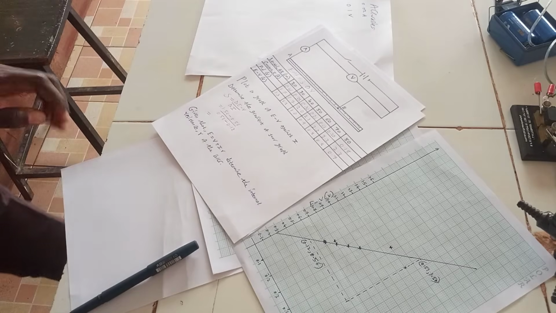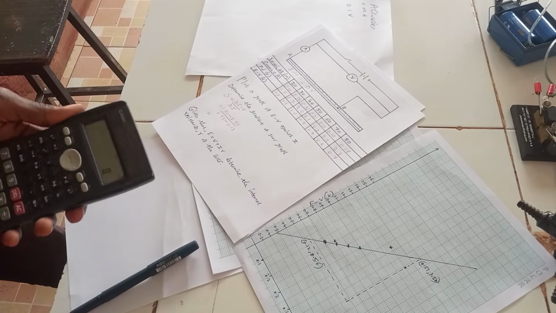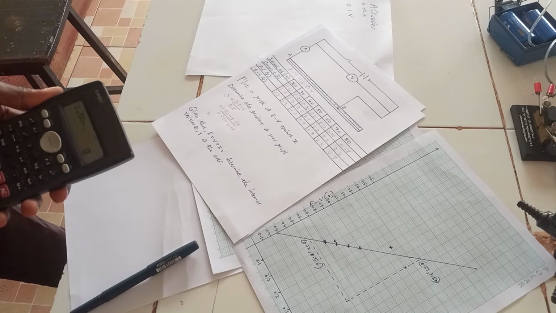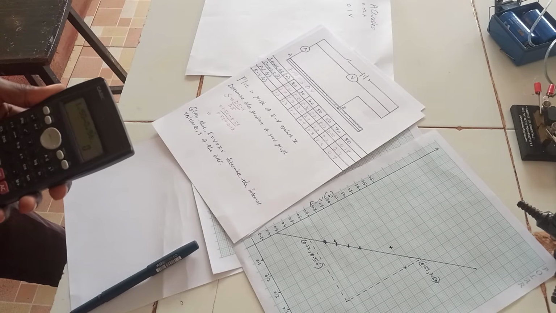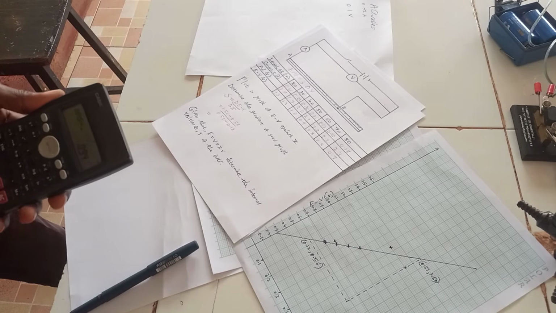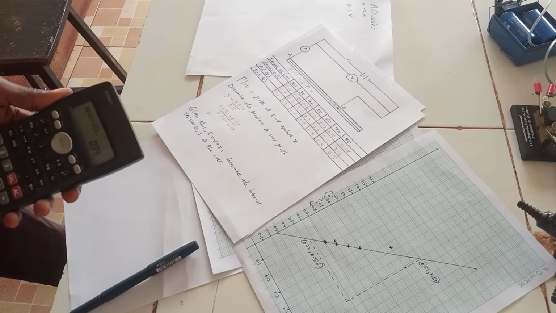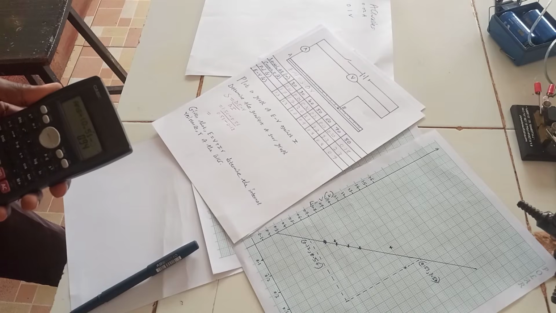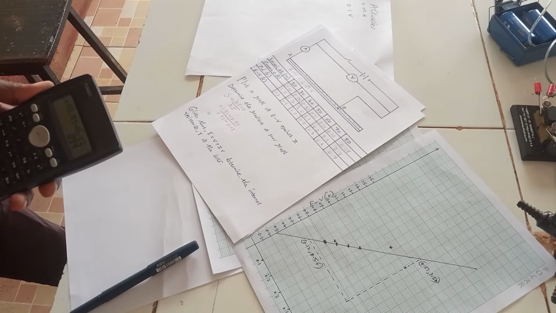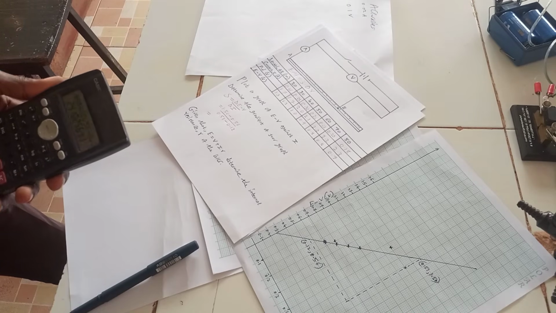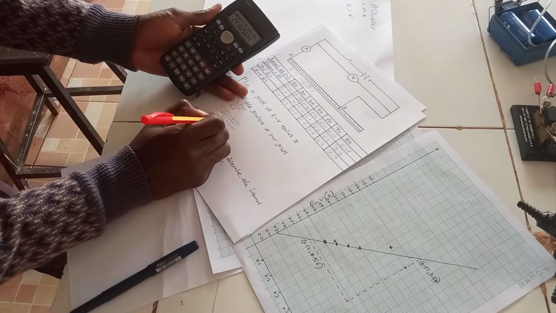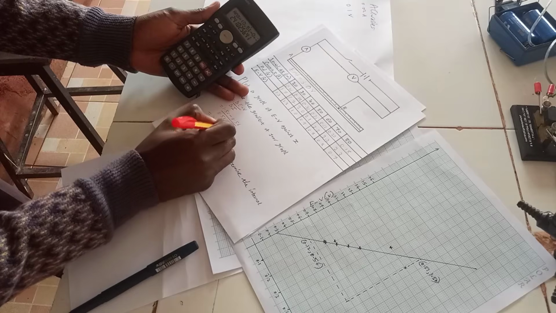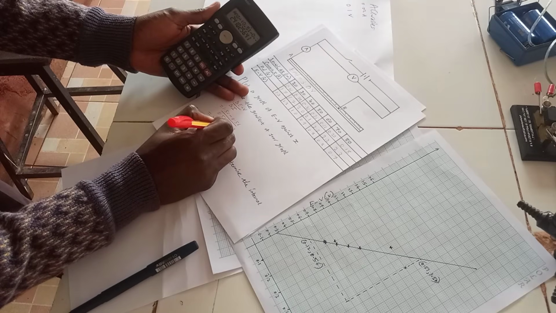Let's see: 1.50 minus 0.56, get the answer, divided by, in brackets, 0.51 minus 0.12. And this gives us 2.4103.